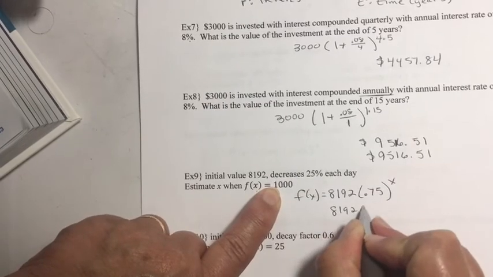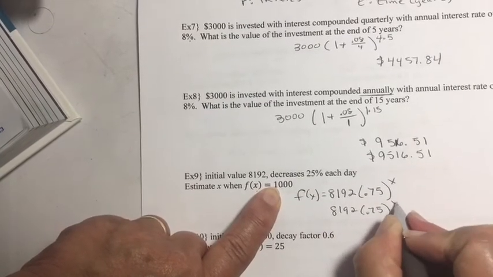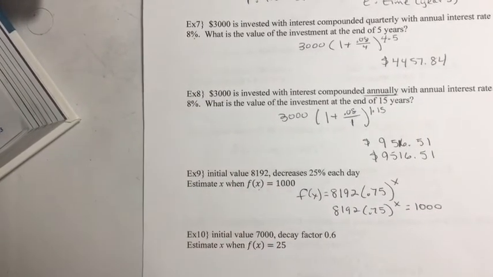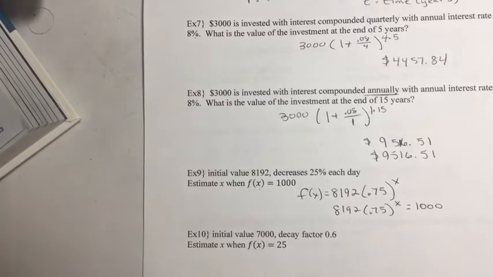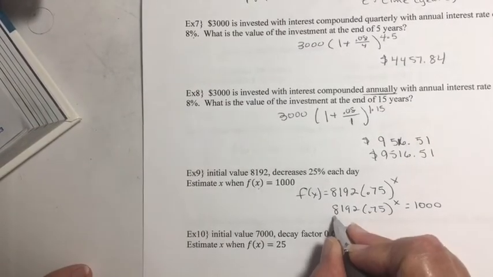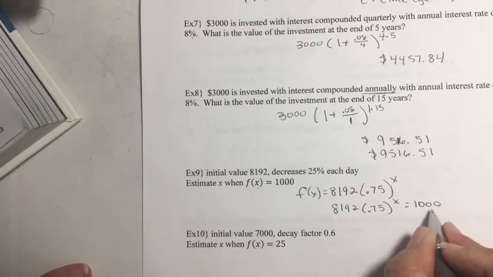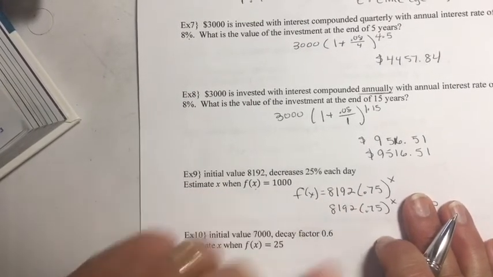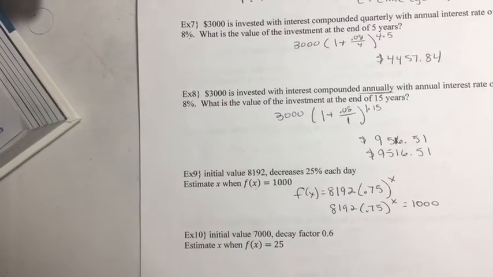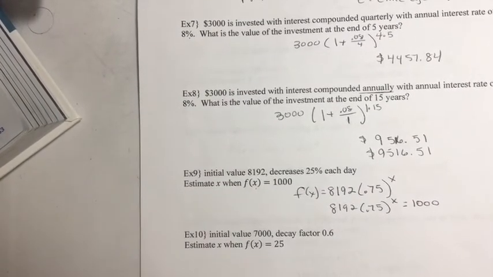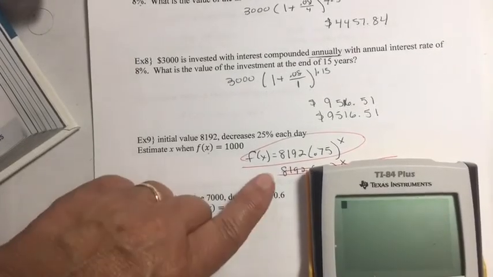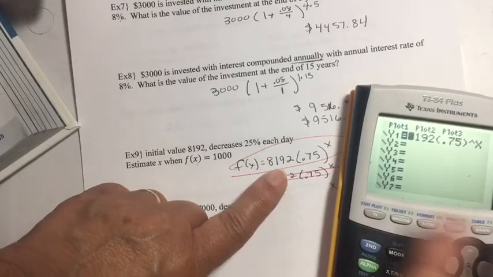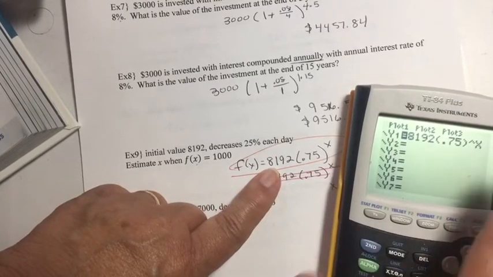So if this problem were to give me an answer of 1,000, I need to figure out what the x would be. Well, you can go ahead and divide by the 8,192, but then you're going to have a 0.75 to the x power, and we don't really know how to solve that. We haven't learned that. But we do have a very nice calculator here. You're going to remember that f of x is just your y. So go to y equals and enter the equation into your graphing calculator.